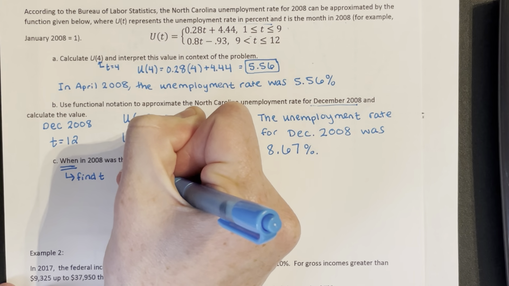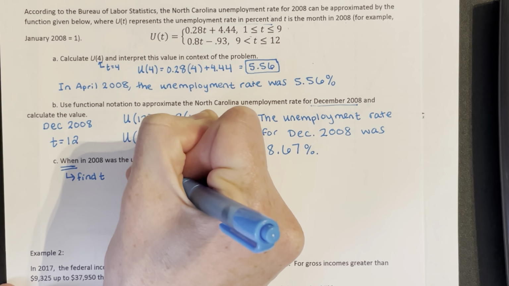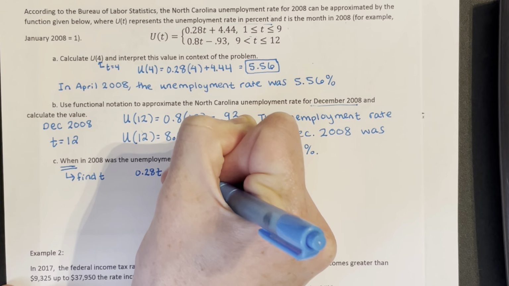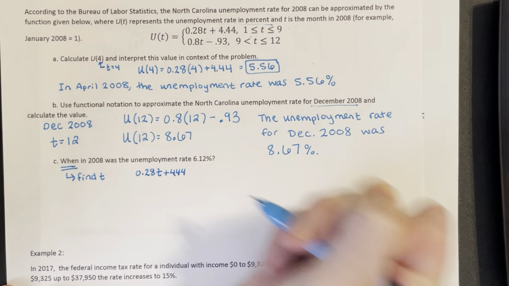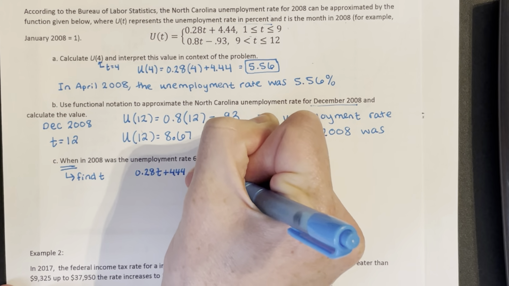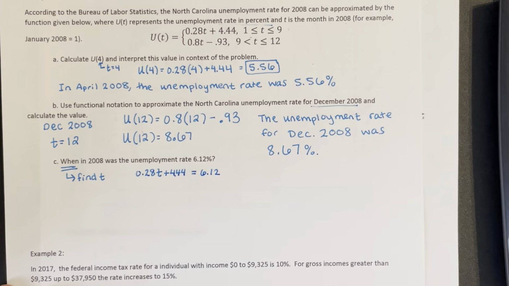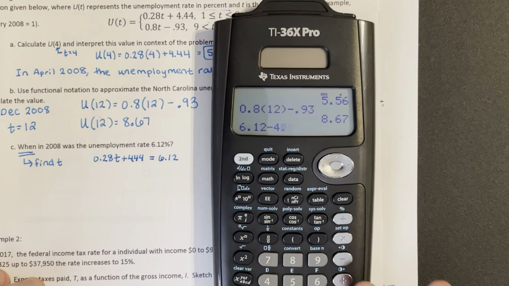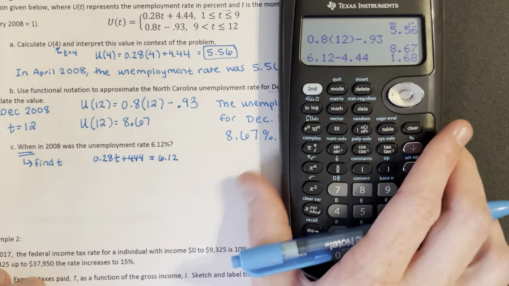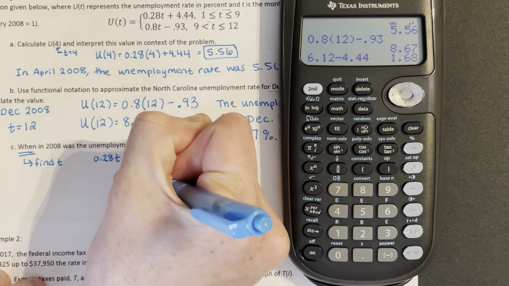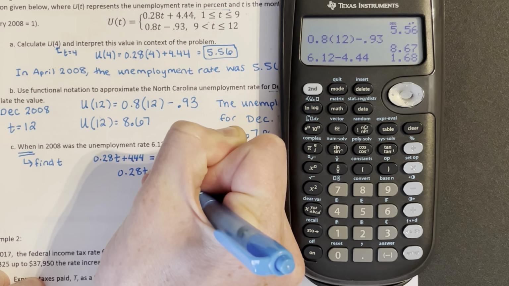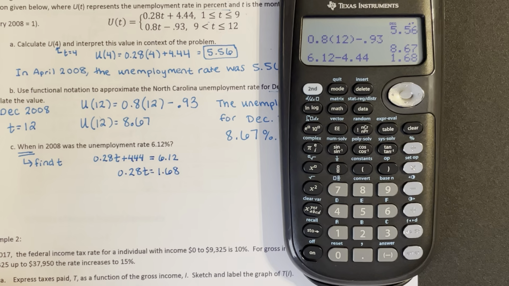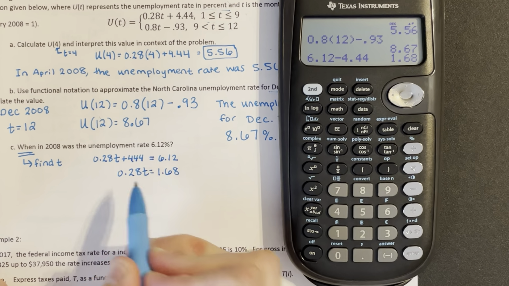So if I have 0.28t plus 4.44, we want to see, will that come out to be 6.12? If I solve this out, we do 6.12 minus 4.44 to get 1.68. So now I have 0.28t. I'm undoing the multiplication by dividing.